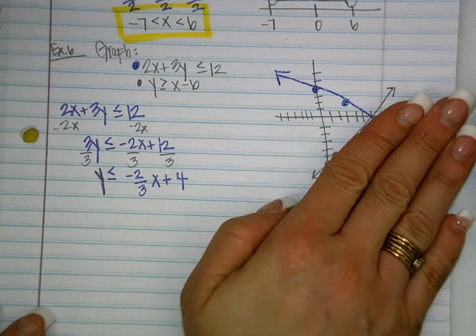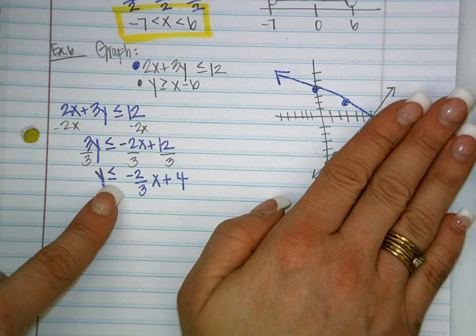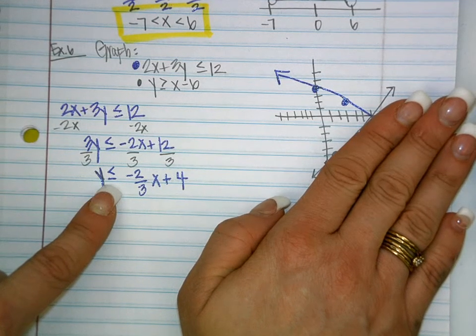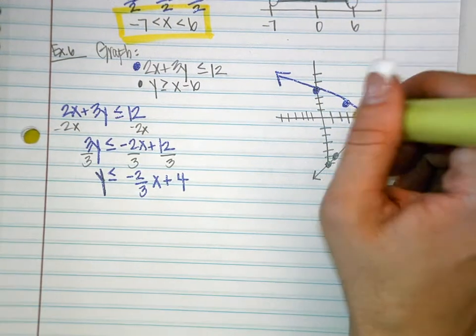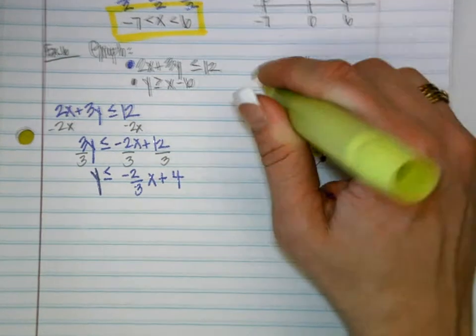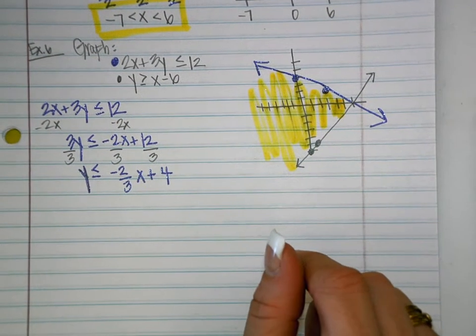How about this purple line? Would you shade above or below? Y is less as it's above or below? Below. So if you're going to shade above this line, below that one, you would shade this kind of triangle right there. Okay? You will have those on your test, for sure, on your final.